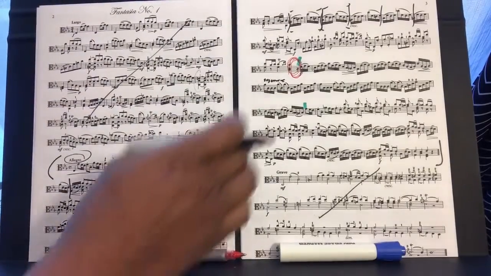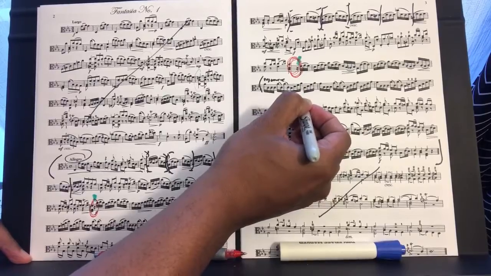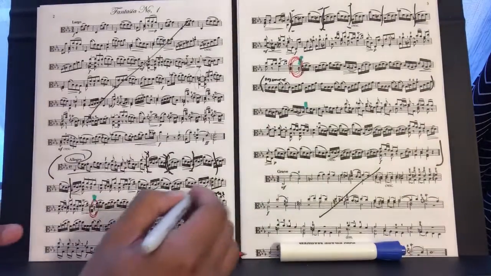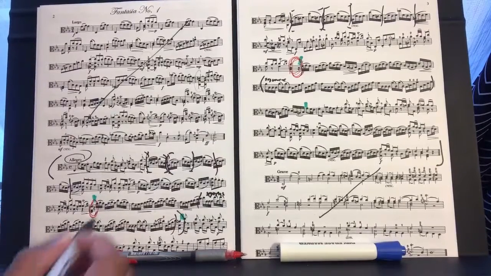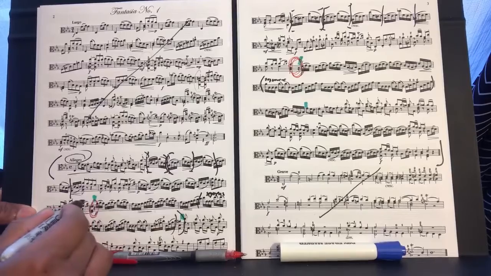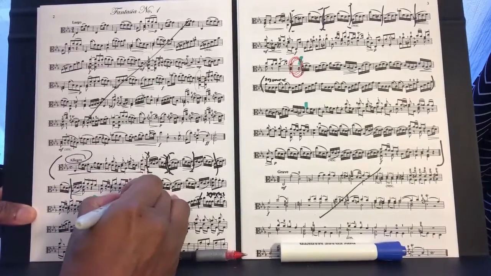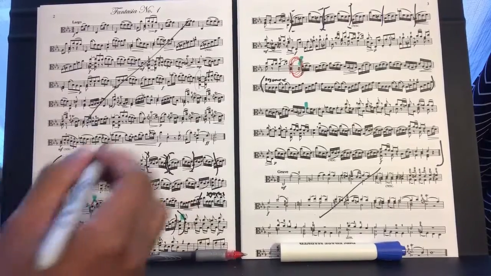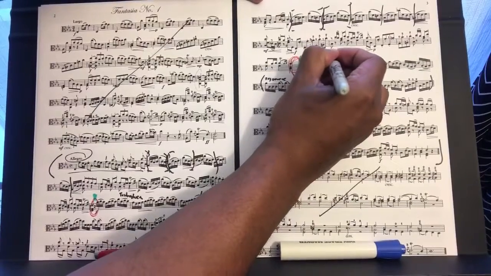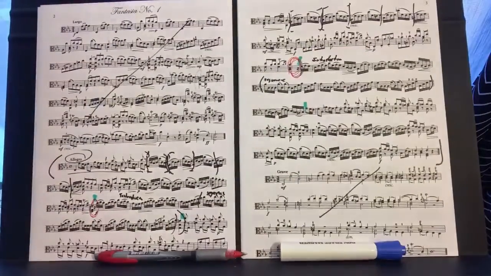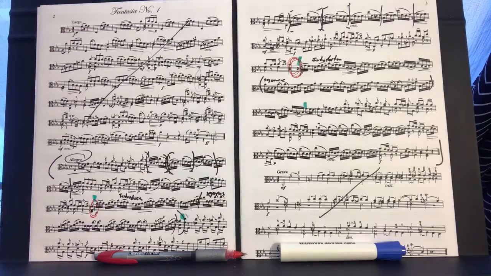So if these are the beginnings of the sequence, here to there, and here to there, then the material which comes before it must be the introductory material to those sequential lines. Introduction. So introduction, sequence, introduction, sequence.